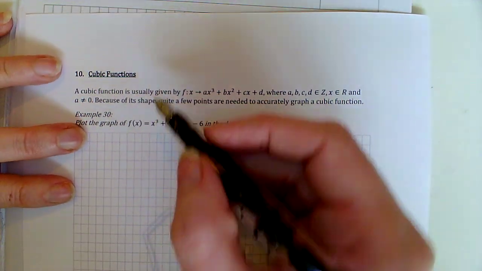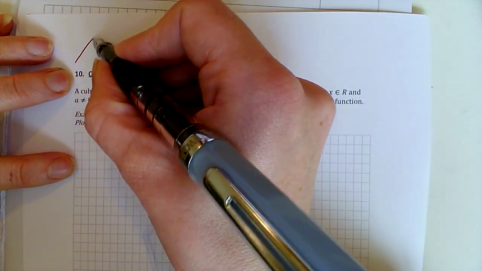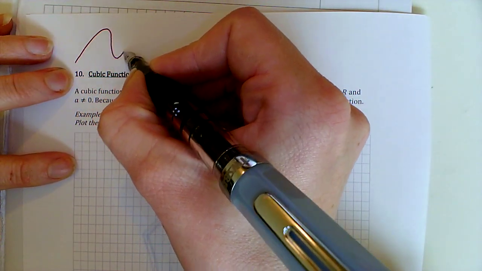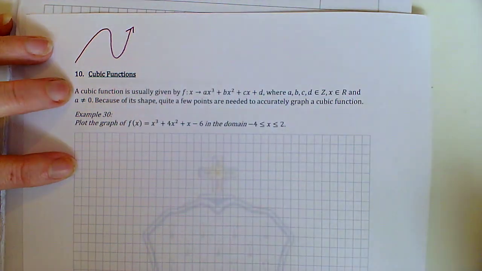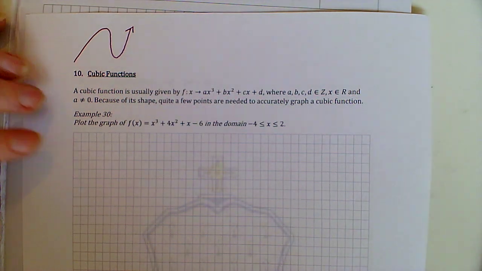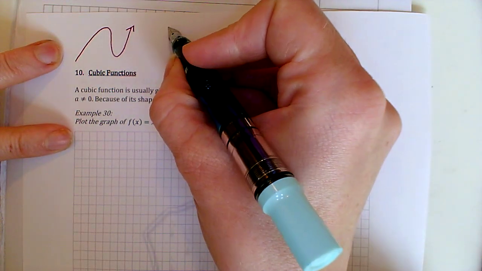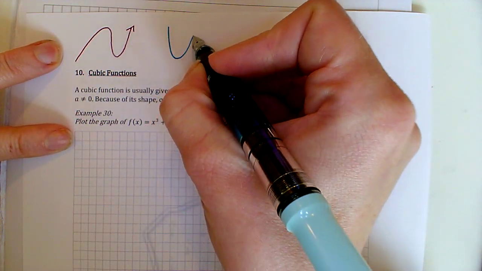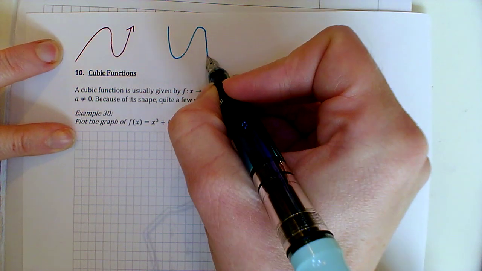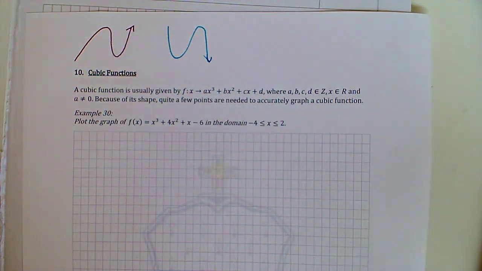Now there's two different ways that the S can go. It can start down low, come up and go like this, or it can go the other way, start up high, go down and then back up and finish coming down.